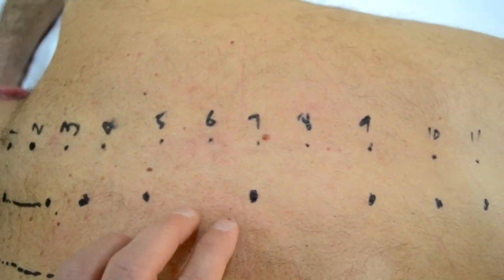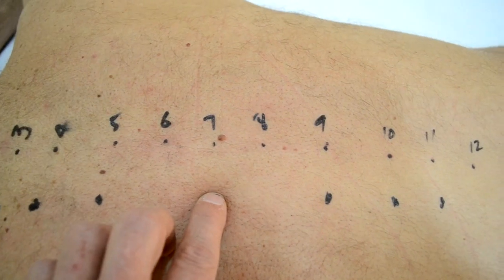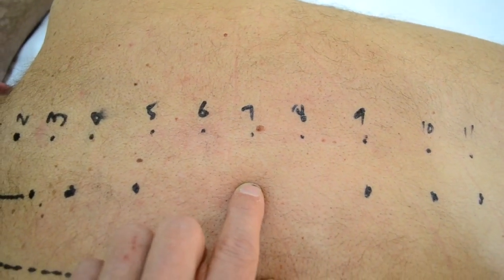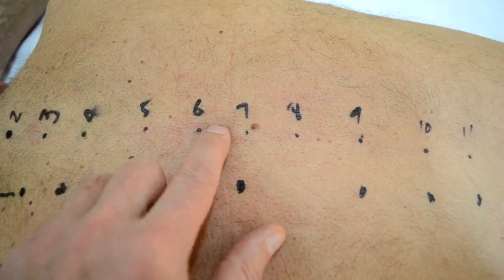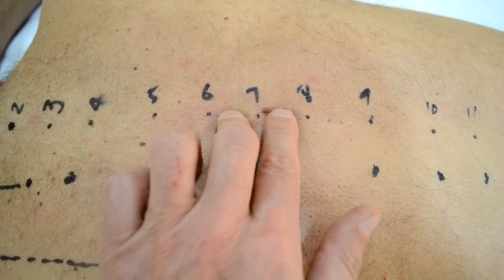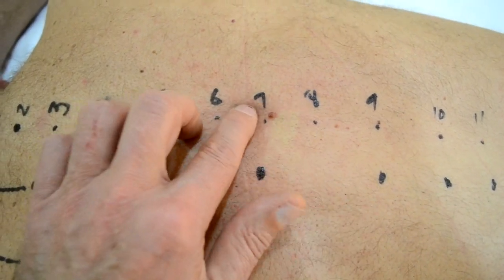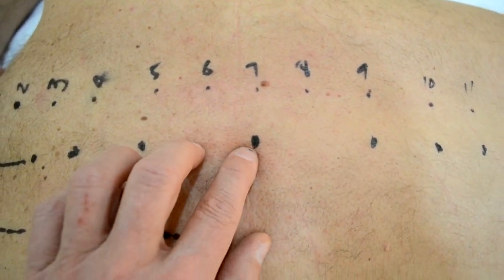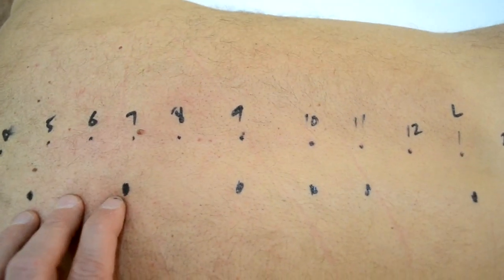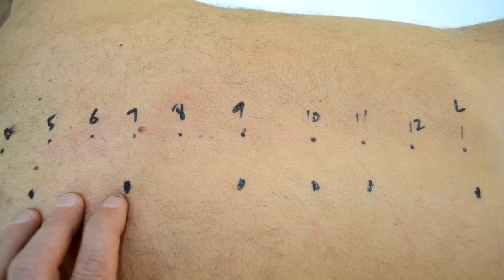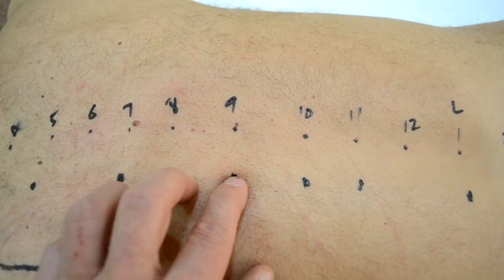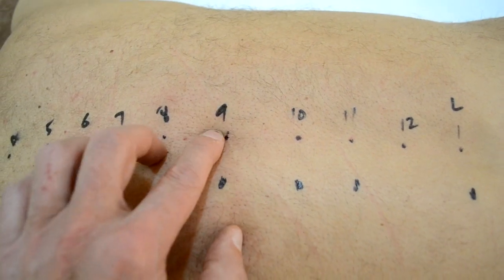Bladder 17. Bladder 17 is the meeting point of blood. It is located 1.5 sun lateral to the lower border of the spinous process of the 7th thoracic vertebra, T7. Bladder 18. Bladder 18 is the back shu point of the liver, level with the 9th thoracic vertebra, T9.